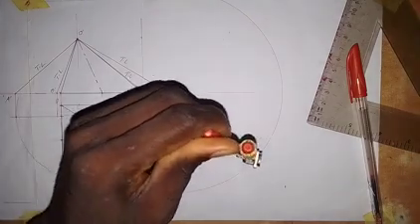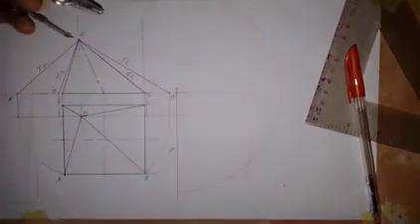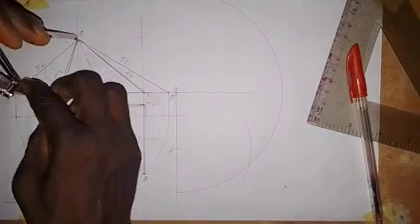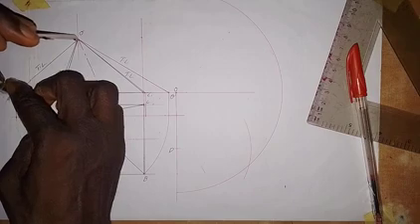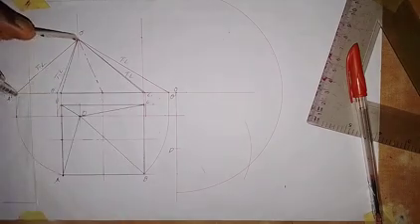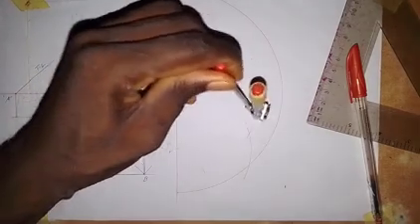Then I'll make an arc around here, like this. Make an arc around here. Then I will take the true length O prime D prime, which is the true length of OA, extending it from O prime to this A prime here. Then I will put it at O here and make an arc on this line.